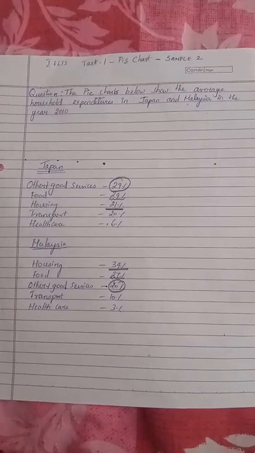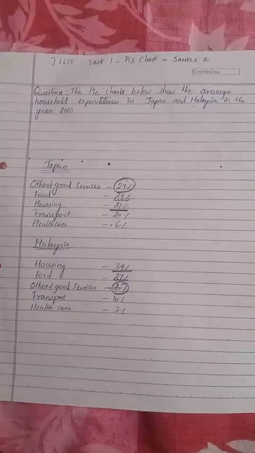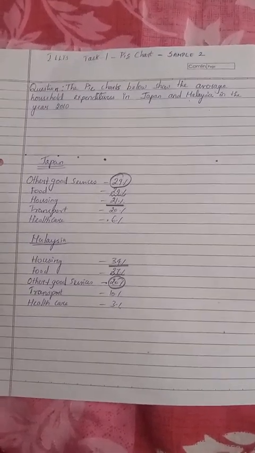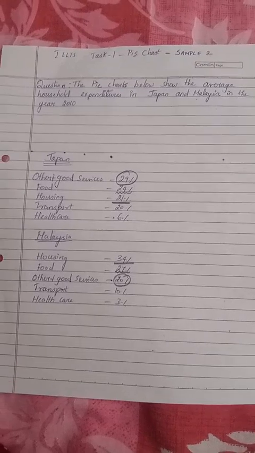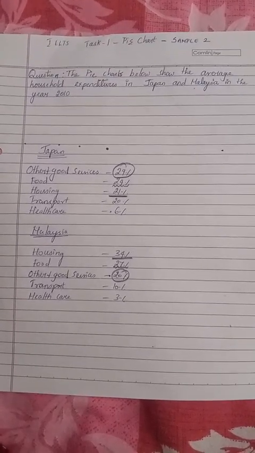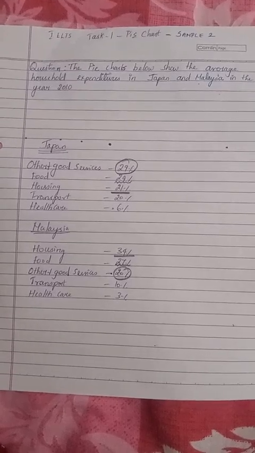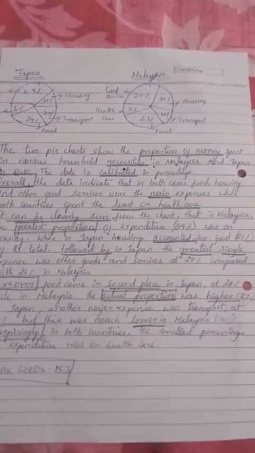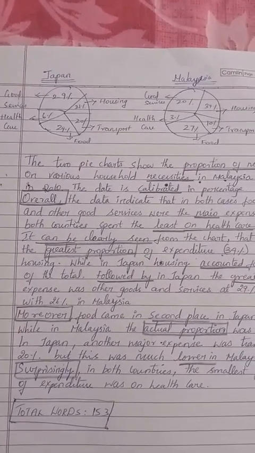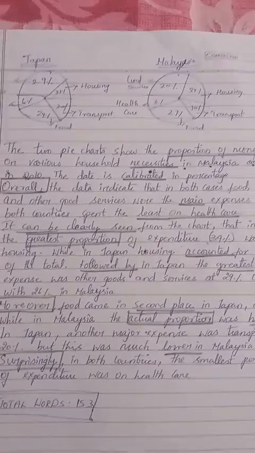Hi everyone. Today we'll see about the pie chart sample 2. So the question given is: the pie chart below shows the average household expenditure in Japan and Malaysia in the year 2010. Okay. In the picture, you can see the pie charts of how Japan is spending their expenses and how Malaysia is spending their expenses.